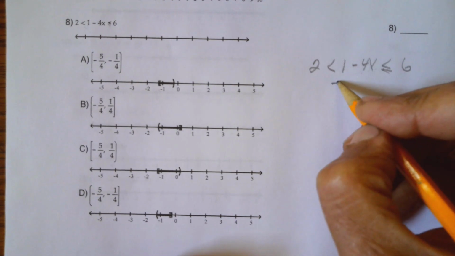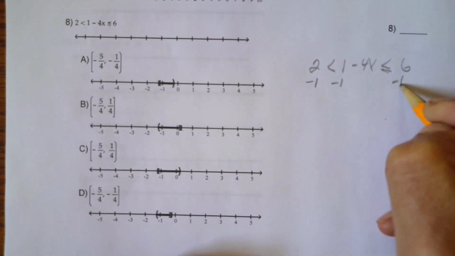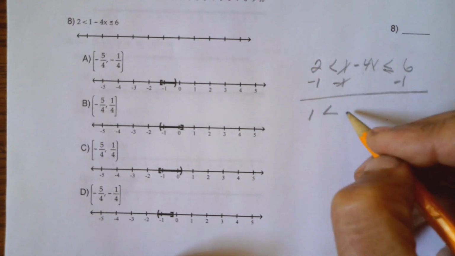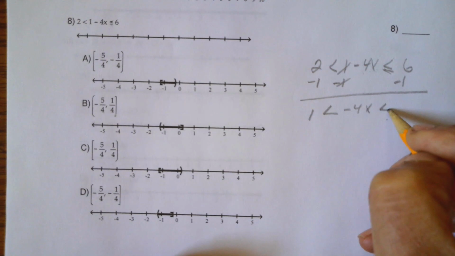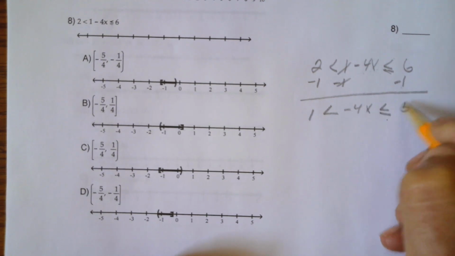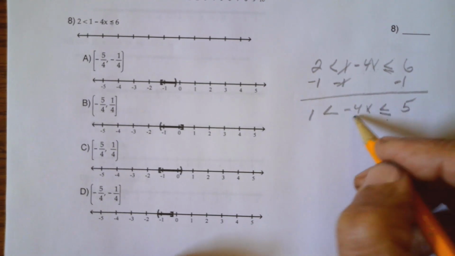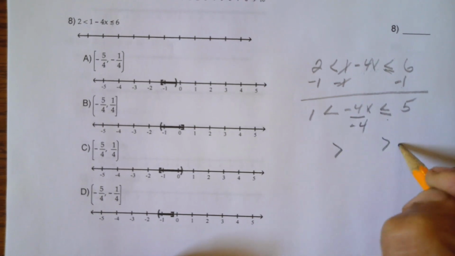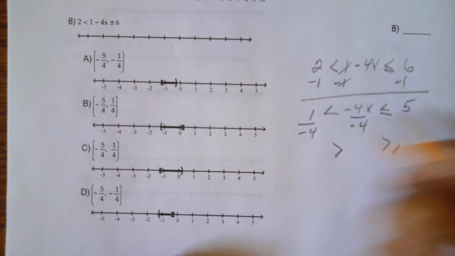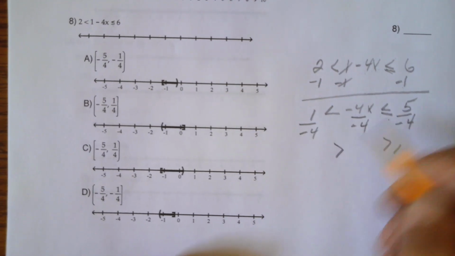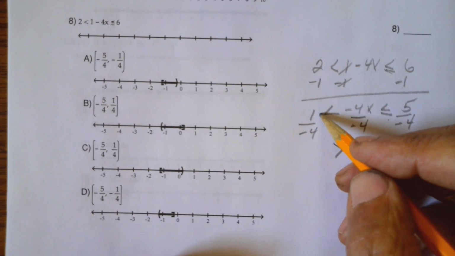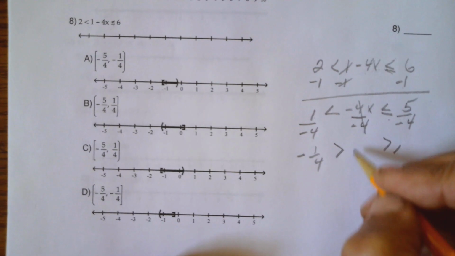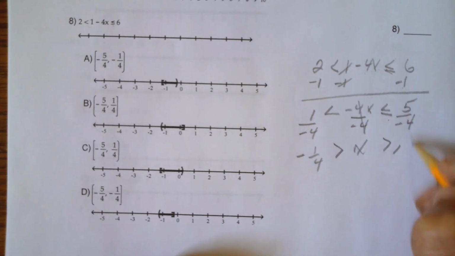So I'm going to start out by subtracting 1 through everything. 2 minus 1 is 1. These guys cancel out. Less than minus 4x, less than or equal to 6 minus 1 is 5. Now, I'm going to divide by a negative here, all right? So I've got to think about reversing my inequality. 1 divided by negative 4 is a negative 1/4. These guys cancel out. x is equal to, let's see, this is a negative.